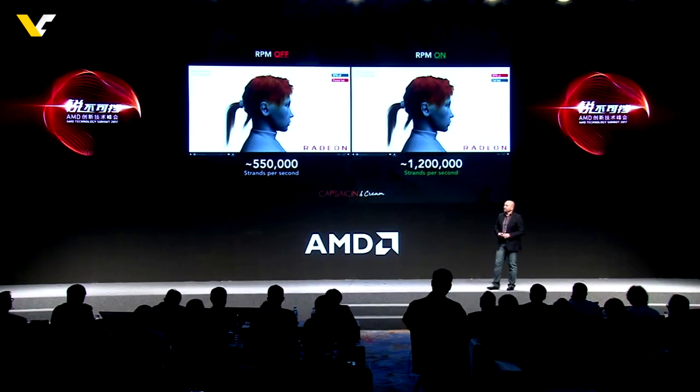And why that's important is Rapid Packed Math allows the game developer or the professional user to jump back and forth and be in between the op cycle, and allows them to maximize how they drive more and more detail, in this example, more hairs on screen, for the most performance out of the GPU ever before possible.